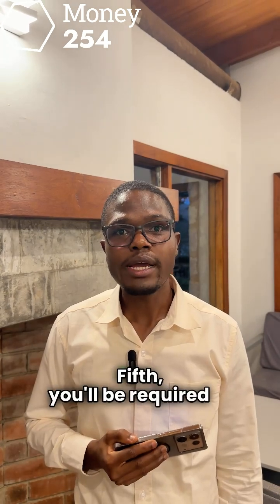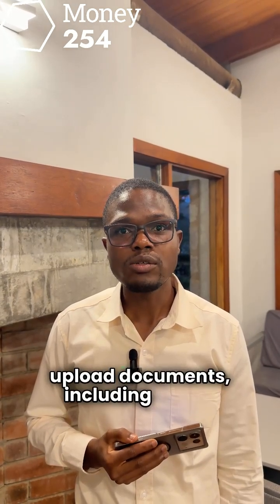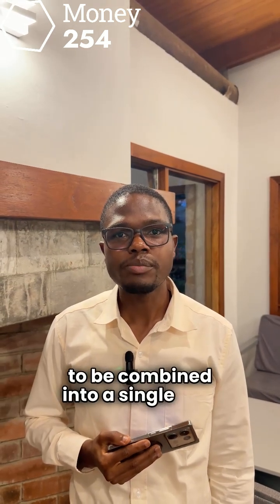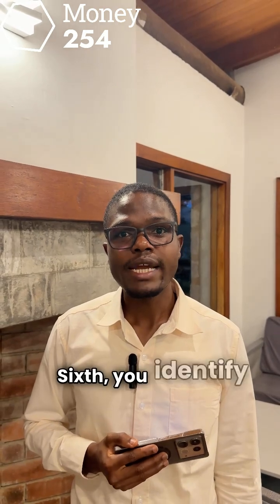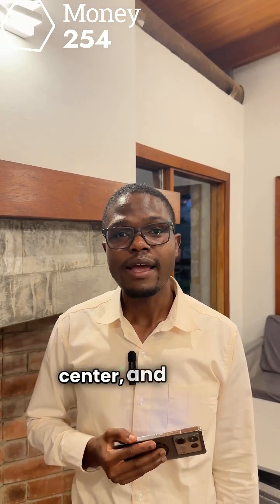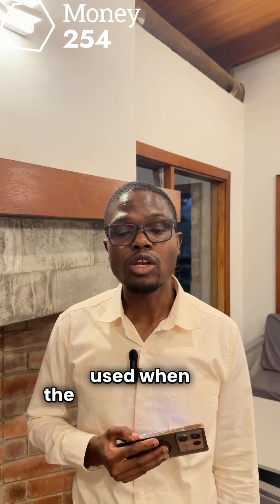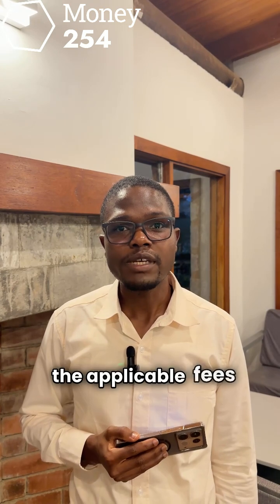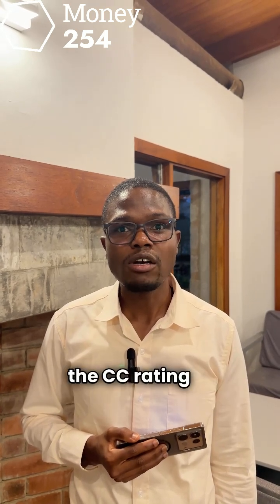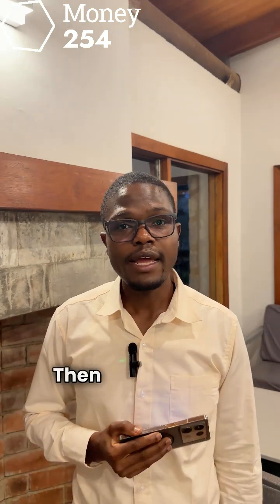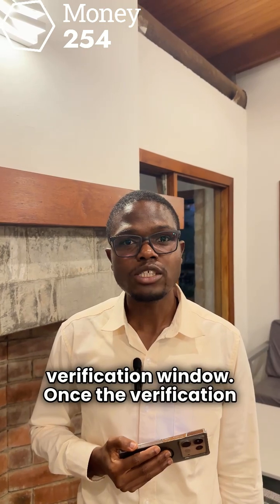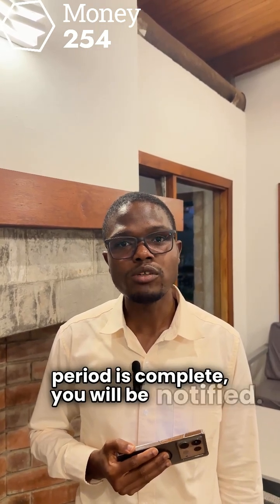Fifth, you'll be required to upload documents, including scans. All these are required to be combined into a single PDF. Sixth, you identify the collection center and the ID that will be used when the logbook is ready. Seventh, you'll be prompted to pay the applicable fees, which depend on the CC rating of the individual vehicle. Then, you will wait for a 7-day verification window. Once the verification period is complete, you will be notified.